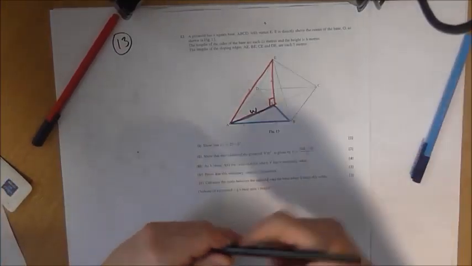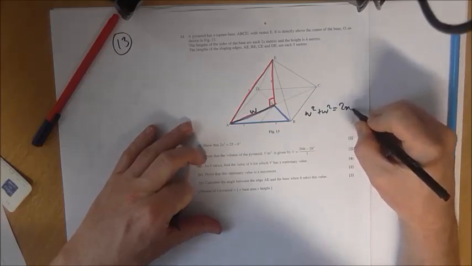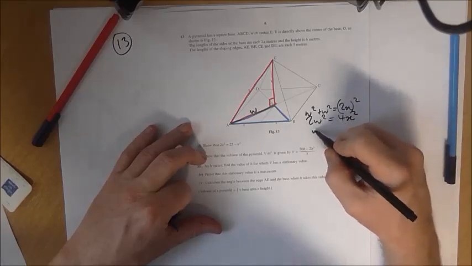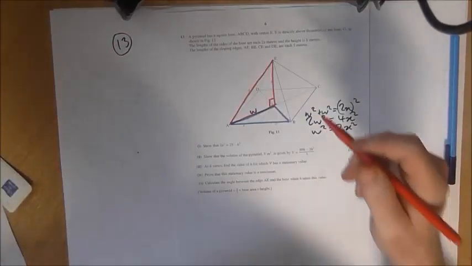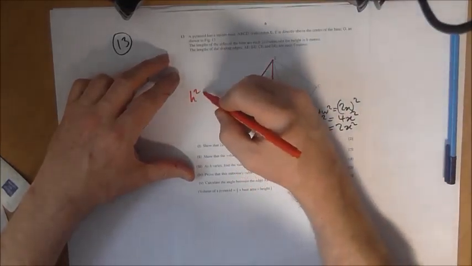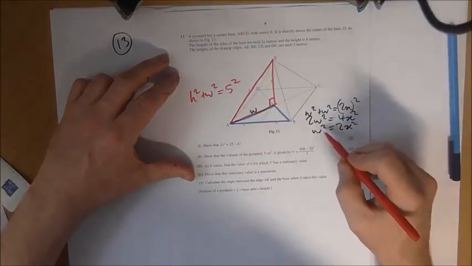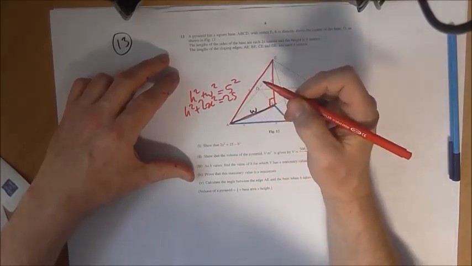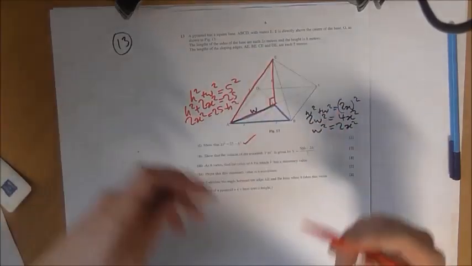So from the blue triangle we have a fact: w squared plus w squared equals 2x all squared. So 2w squared equals 4x squared, so w squared equals 2x squared. On the other hand, from the red triangle, we have h squared plus w squared equals 5 squared. But we know that w squared is 2x squared. So there we go, 2x squared equals 25 minus h squared. So that's Roman numeral part 1.